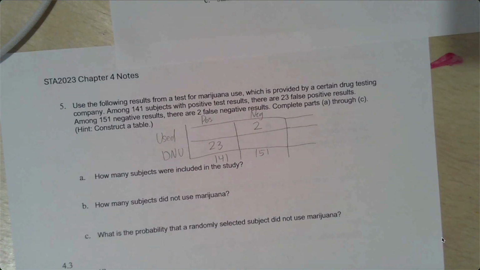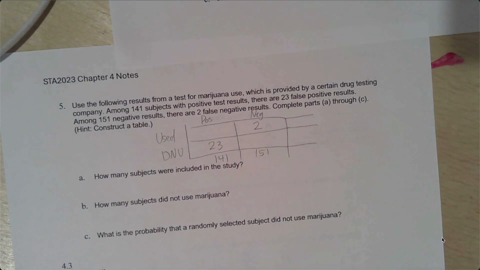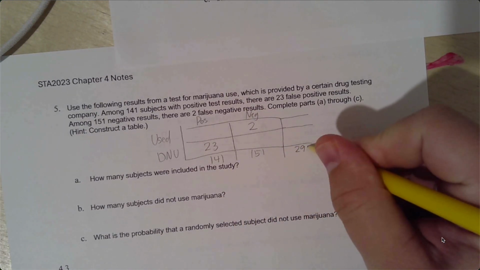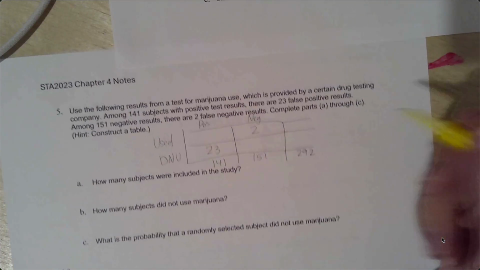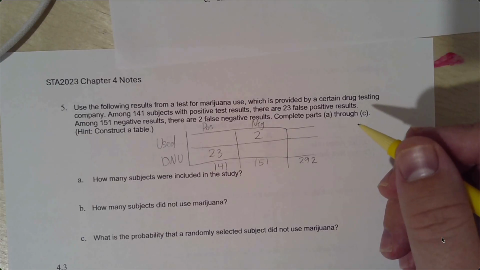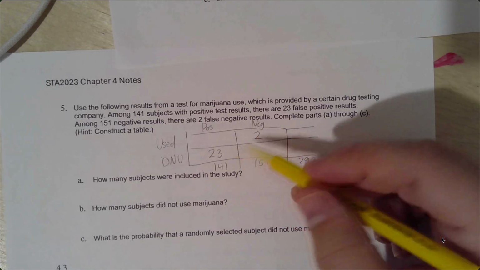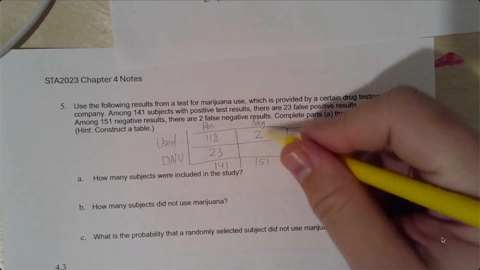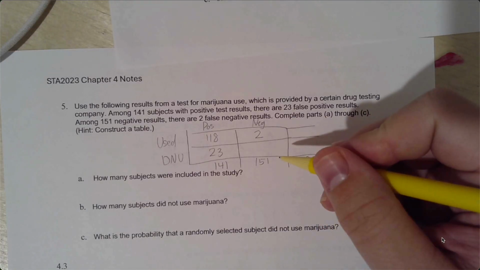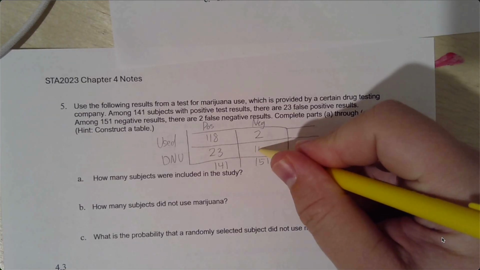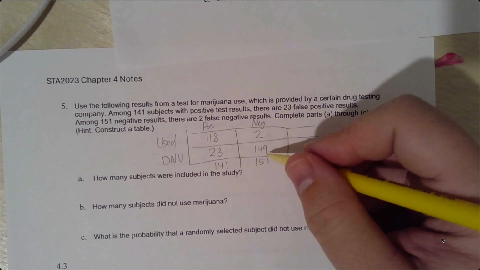Now from there we can play a little, I don't want to say Sudoku, but a little math game. And we could say, well, if I have the 141 and 151 along the bottom, I now know there are 292 people in total involved with this study. Similarly, we can play some subtraction games. If there's 141 positive results and 23 of them didn't use, then 118 must have used, and they're true positives. Similar kind of addition games. If there's 151 negative results, but 2 of them actually used, then 149 did not use and they got negative, and that should have happened.